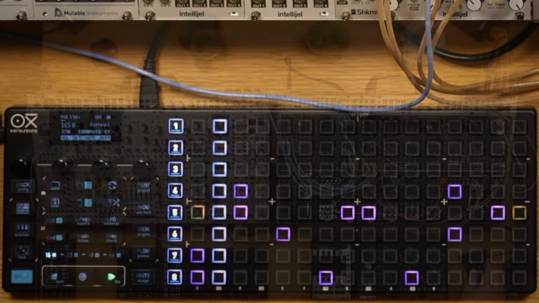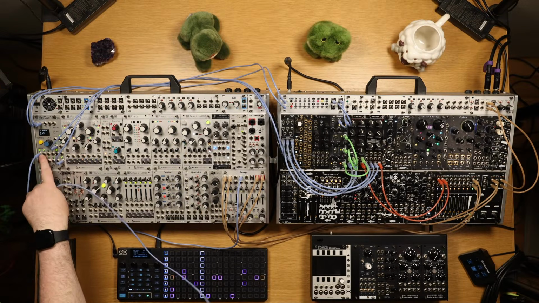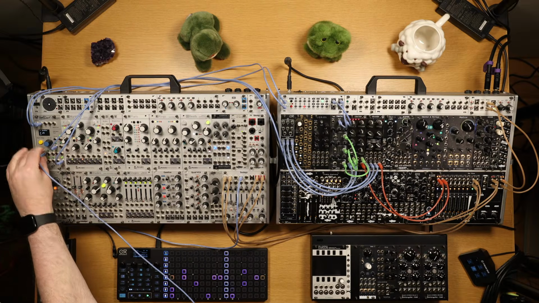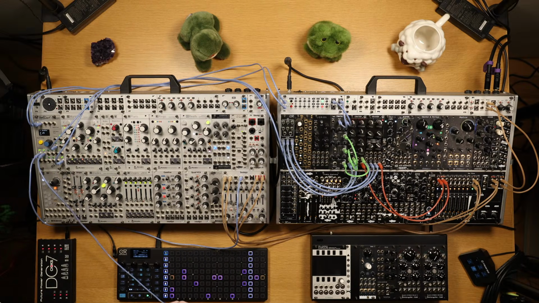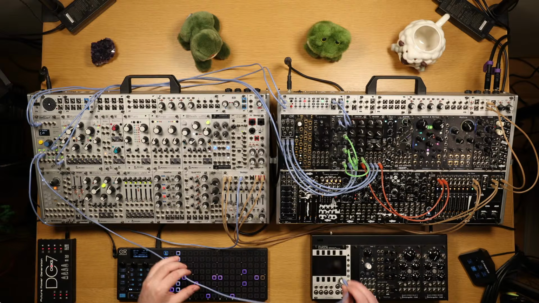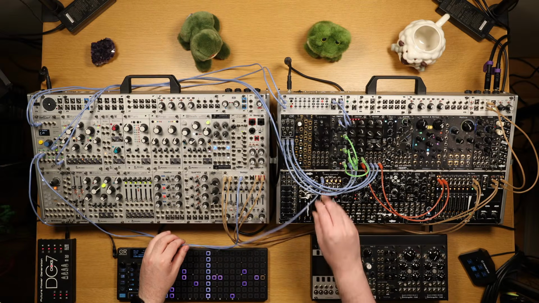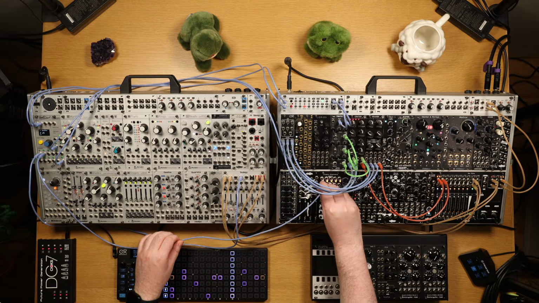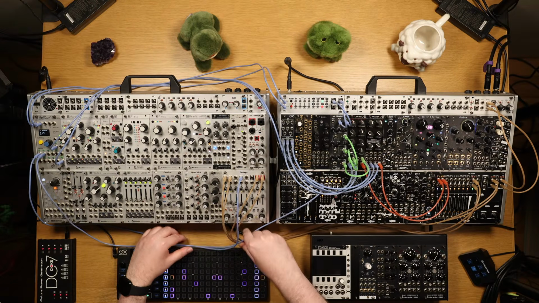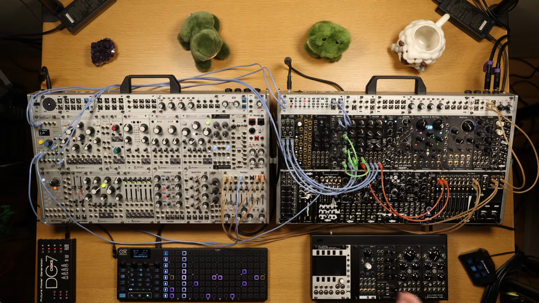Oh, sorry, I'm on the wrong camera. So I just set the second output to be another ×4 multiplication of the BPM. I'm going to send that into the clock input of Mimetic, which is a CV sequencer.